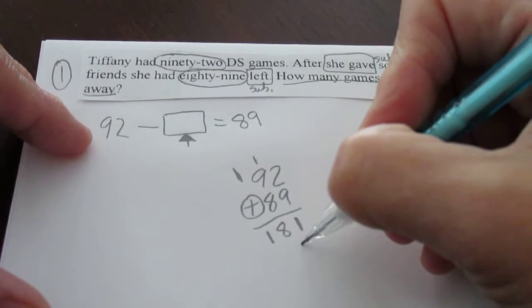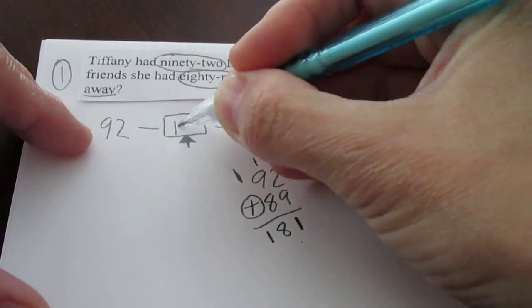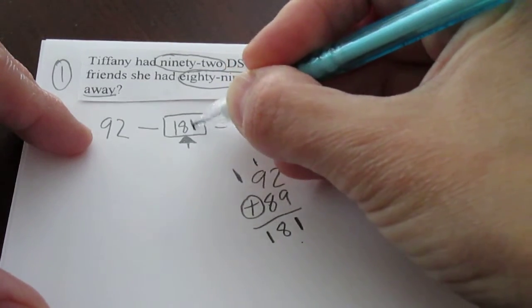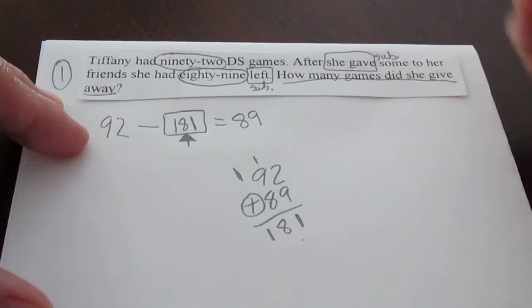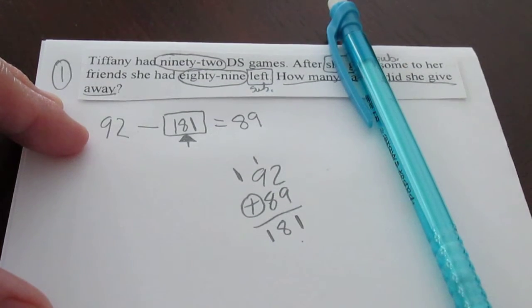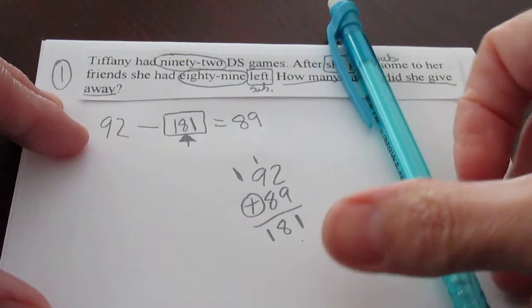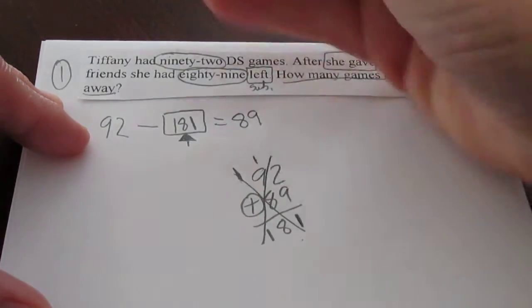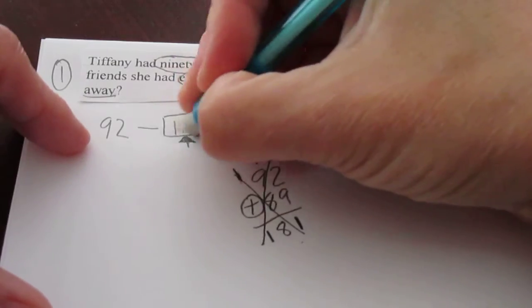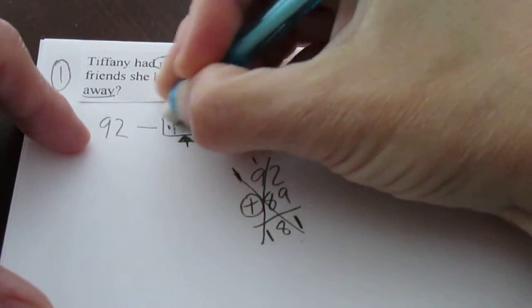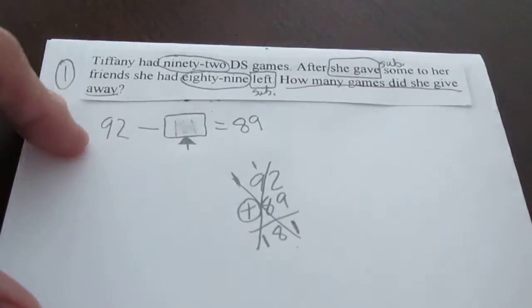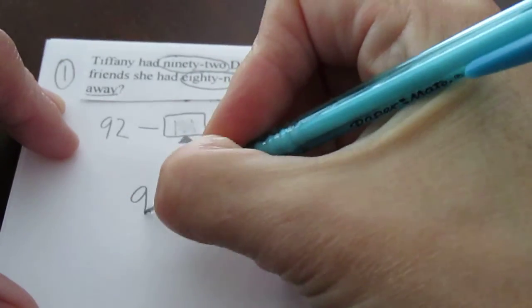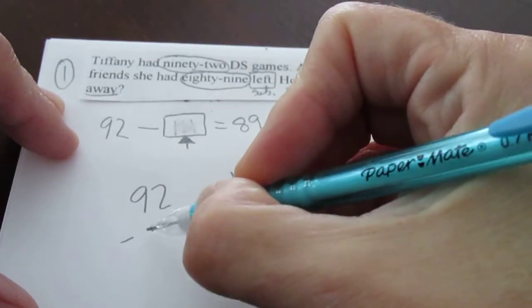If I take this 181 and I put it in the box, I need to look at this and think to myself, does this make sense? 92 take away 181 would give me 89. And I think, no way. So I'm just going to cross this out, erase my number from the box, and if adding did not work, then you just need to subtract. So 92 take away 89.